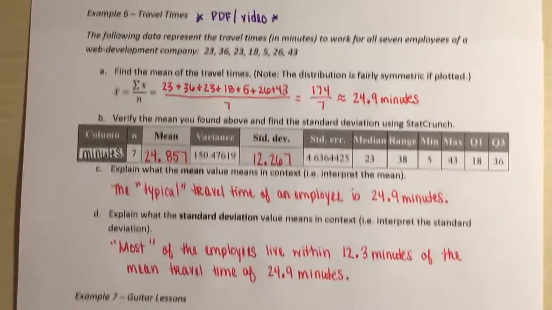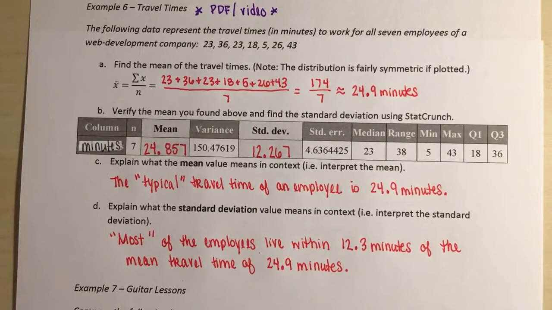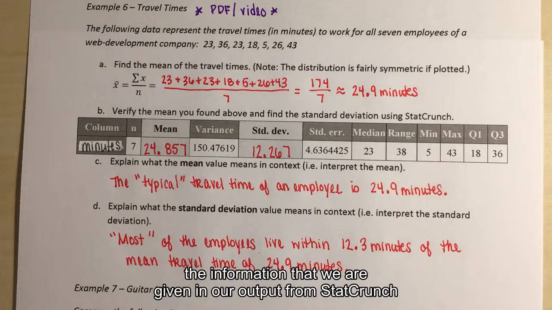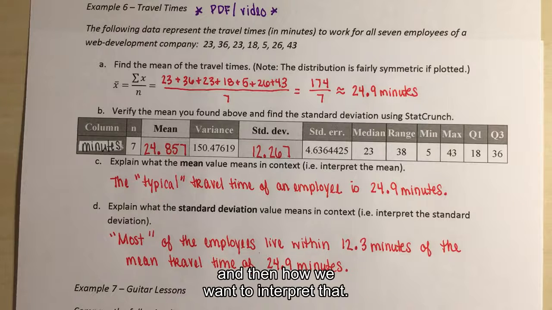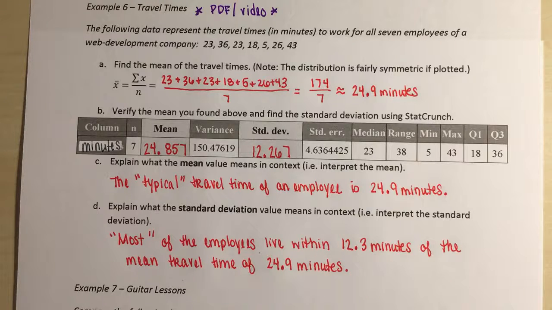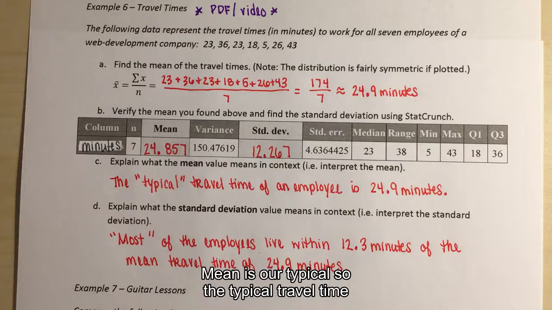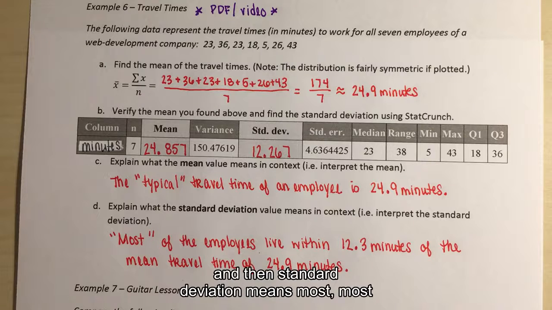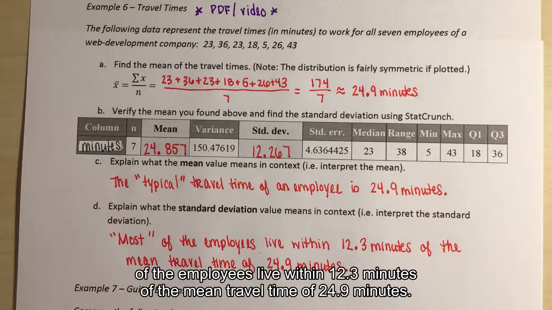So as we're looking at this, what we see in that table is the information that we are given in our output from StatCrunch, and then how we want to interpret that. Mean is our typical. So the typical travel time of employees at this company is about 24.9 minutes, and then standard deviation means most. Most of the employees live within 12.3 minutes of the mean travel time of 24.9 minutes.